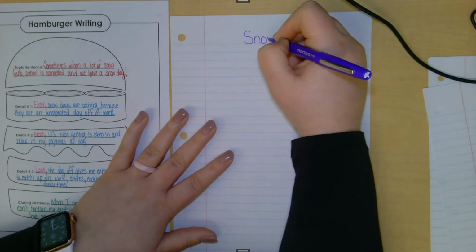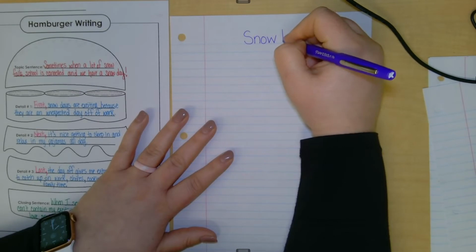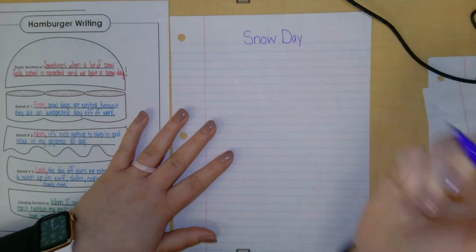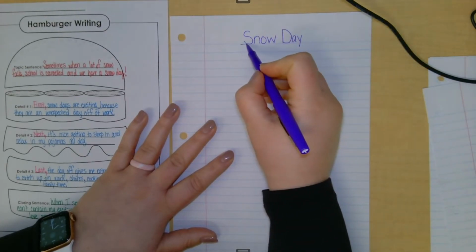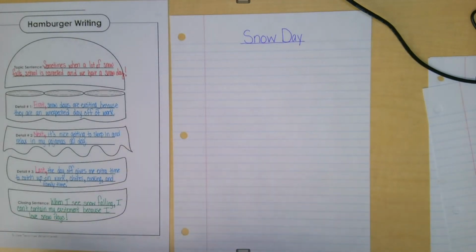Many things to remember with your title. Snow Day. Okay, Snow Day. And I'm going to underline it. Everyone knows that's my title. All right. So other than the formatting of making sure you indent and stay within the margins, we're just copying. So let's start with our topic sentence.